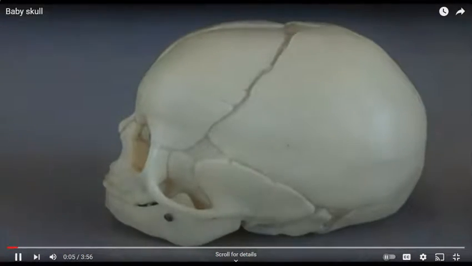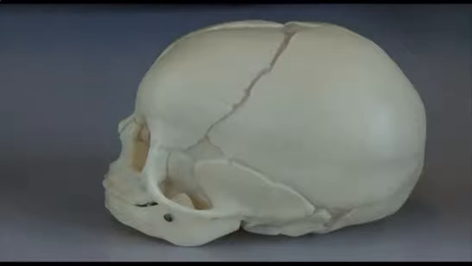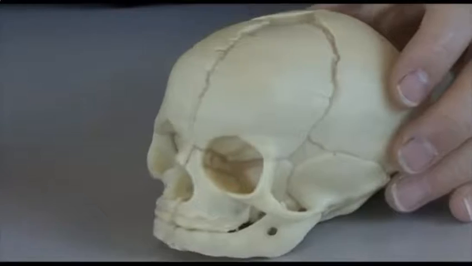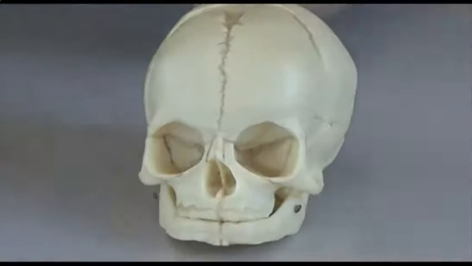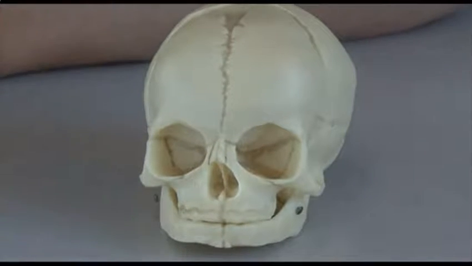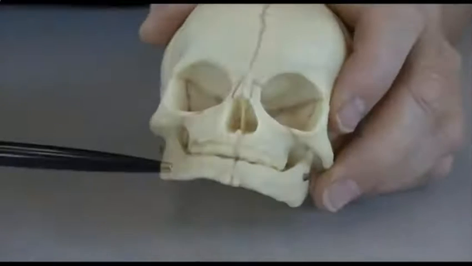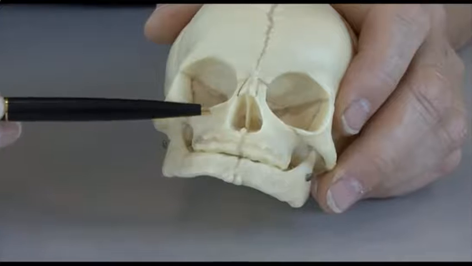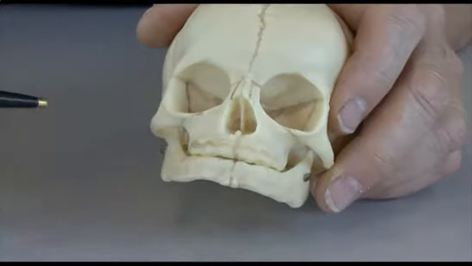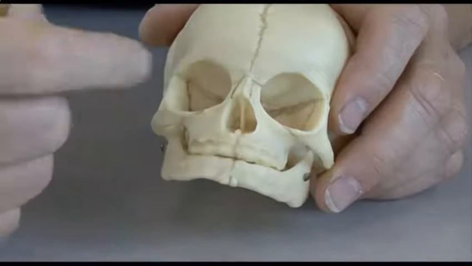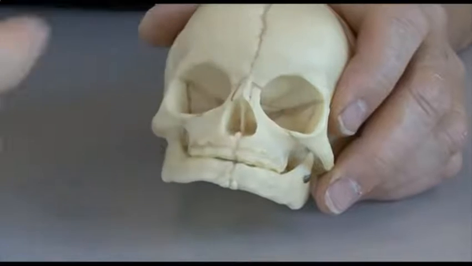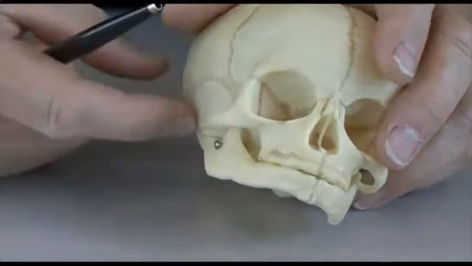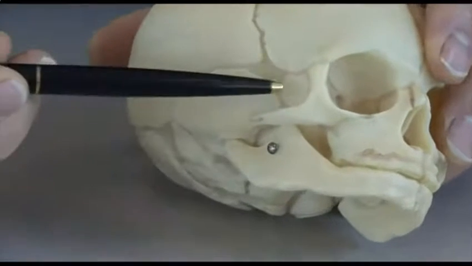Here we see a neonatal skull, as we might see in a newborn baby or a full-term fetus. Again, we see the facial bones and the cranial bones. Mandible, maxilla, nasal bone, nasal cavities, orbital cavities for the eyes, zygomatic bones. That's actually a bit of sphenoid bone you can see there.